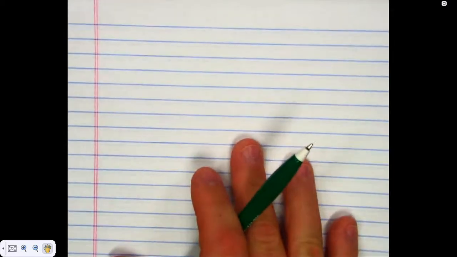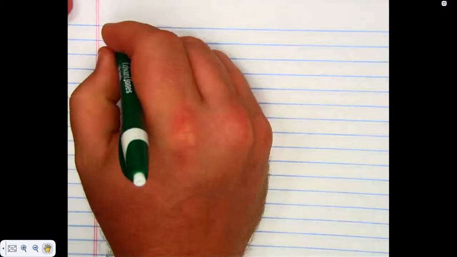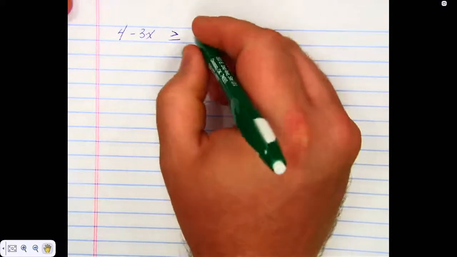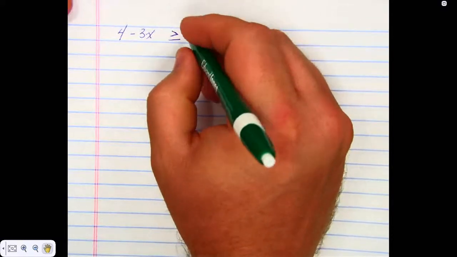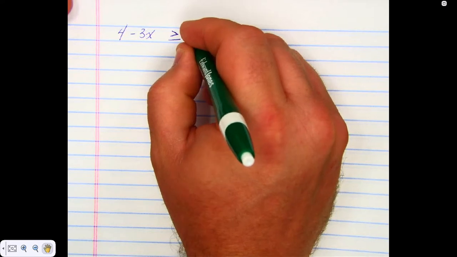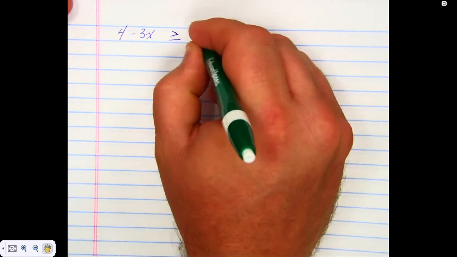How about something nice and fun? We're going to do 2 examples. Example 1: 4 minus 3x is greater than or equal to negative 5.